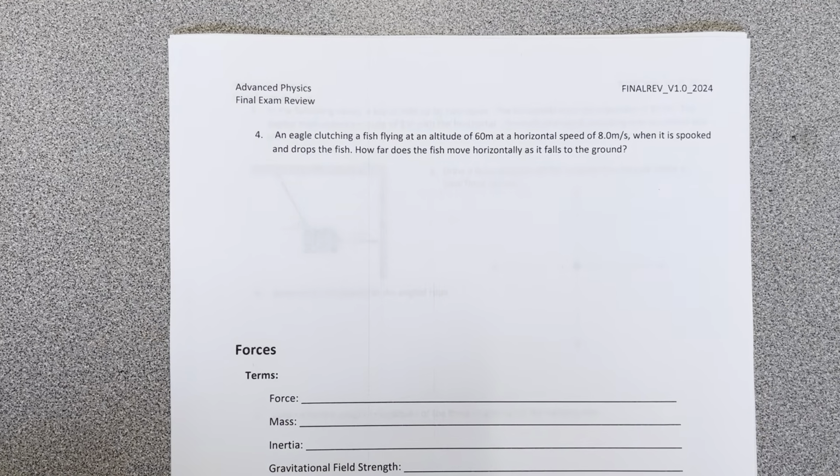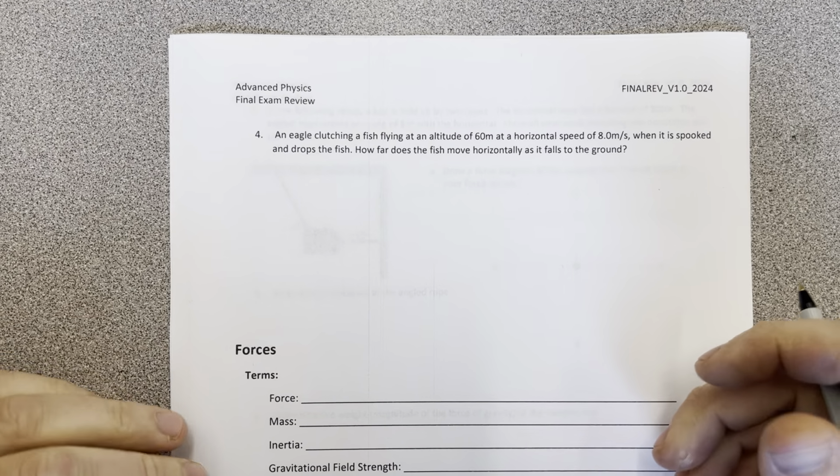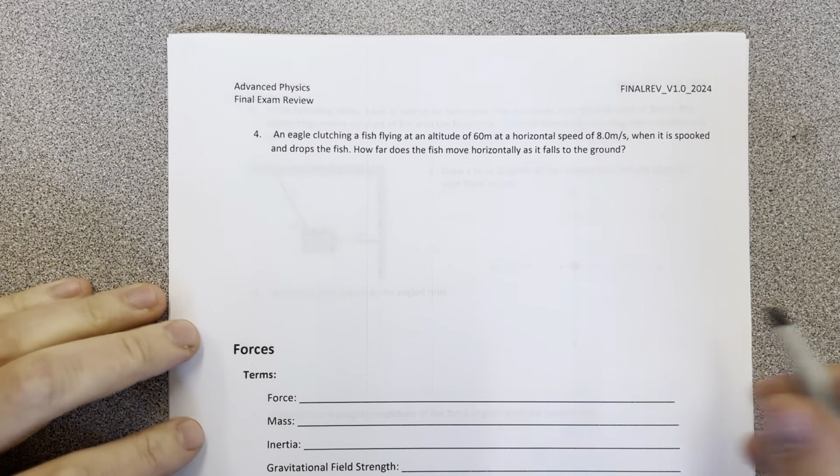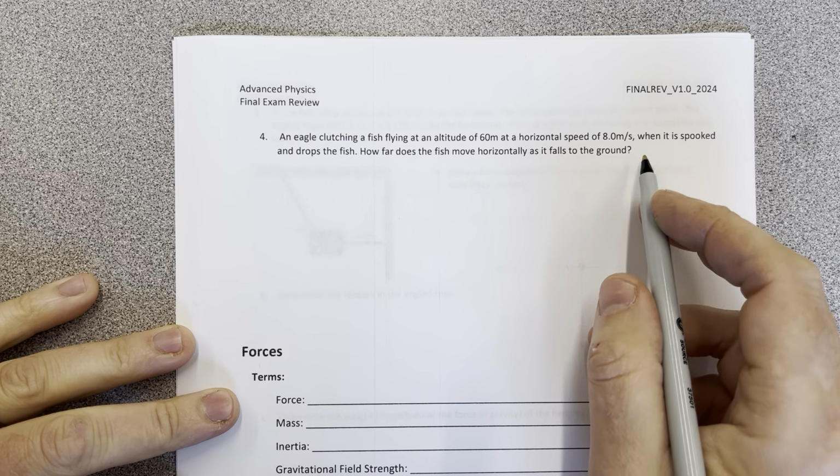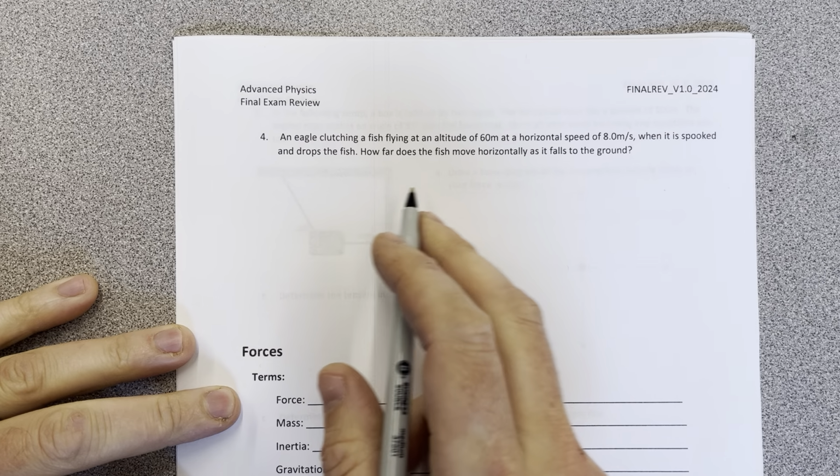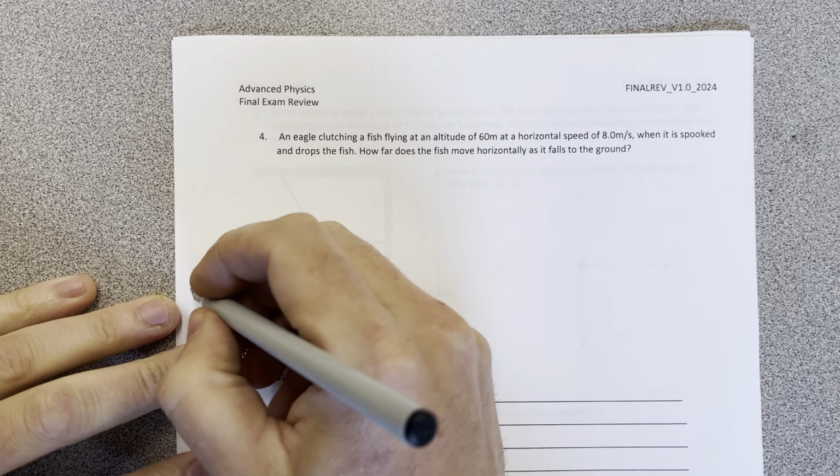Final exam review, extra questions that I modified for 2024. An eagle clutching a fish is flying at an altitude of 60 meters at a horizontal speed of 8 meters per second. When the eagle drops the fish, how far does the fish move horizontally as it falls to the ground?